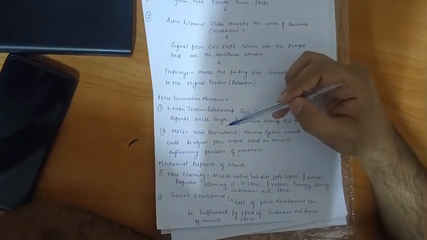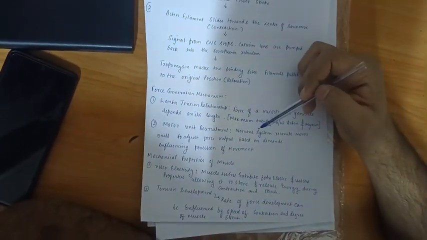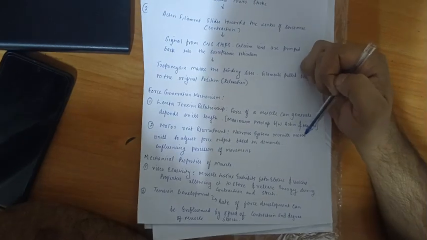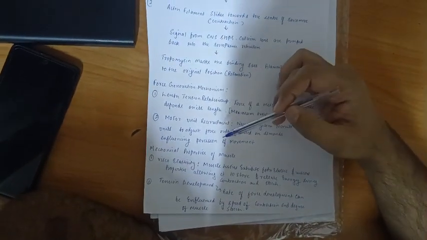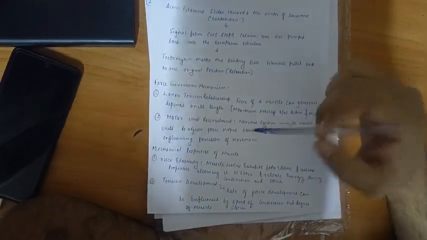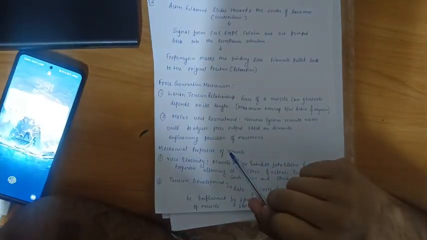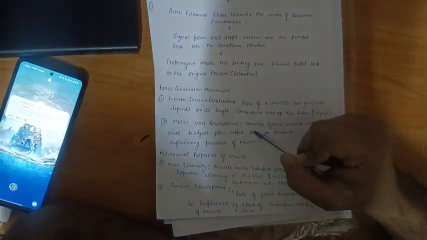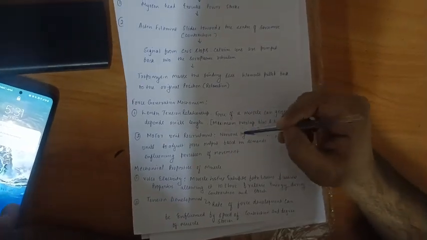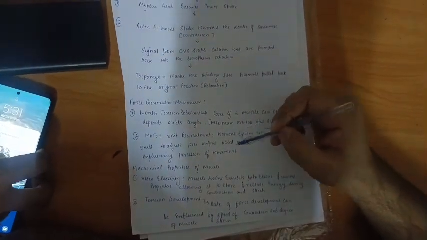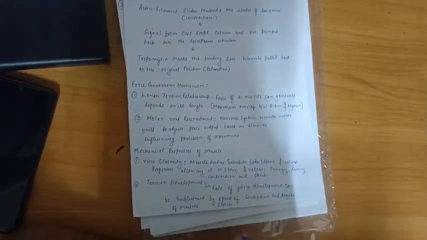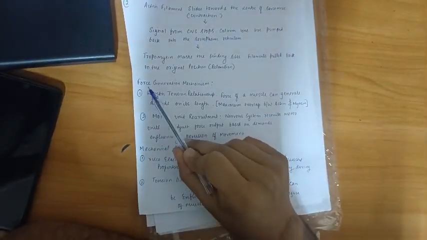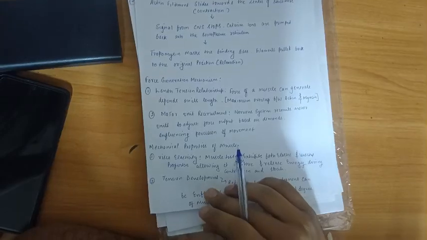Motor unit recruitment is the second law. The nervous system recruits motor units to adjust force output based on demand, influencing precision of movement. This means that if the body demands a movement, based on the precision of that movement the force is generated. So these are the two factors on which the force generation mechanism depends.